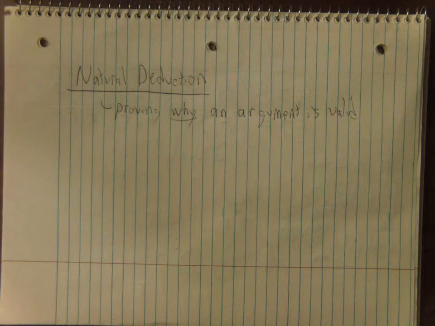If we want to know that a conclusion follows from the premises, what we're going to do is show that in a series of steps, in a series of intermediate inferences, it can be done. And the way to do that is to use basically the rules of inference.